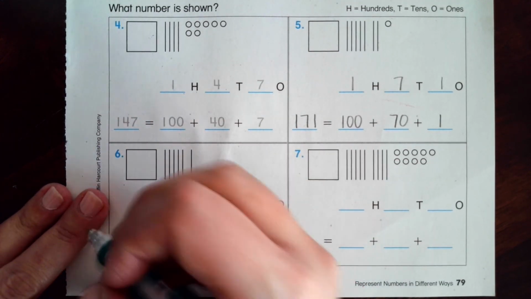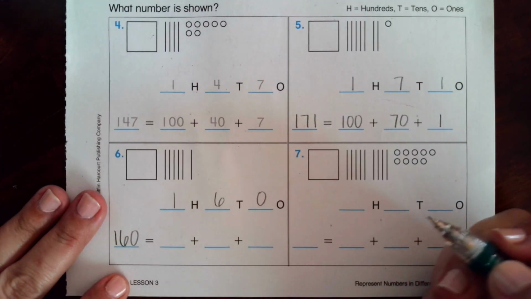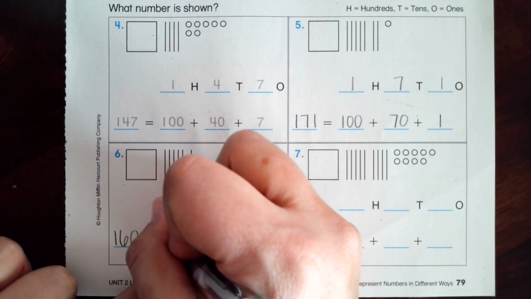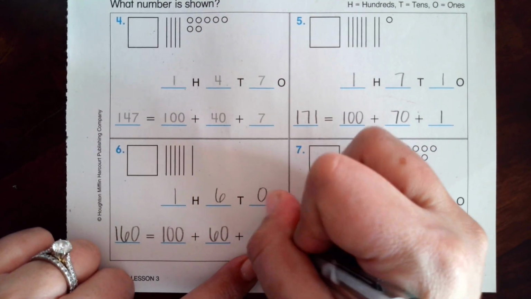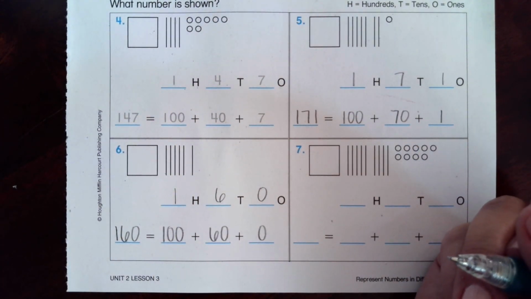So then I'm going to take these 3 numbers. I'm going to write 160 right here. And then I have 100 plus 60 plus 0.